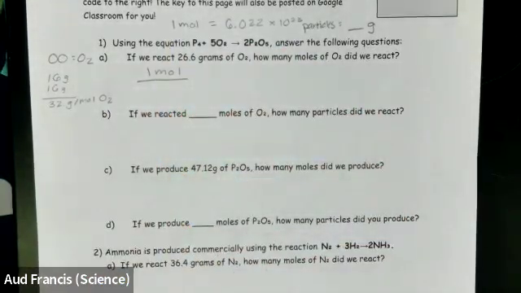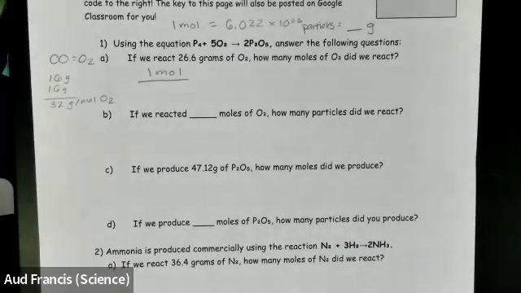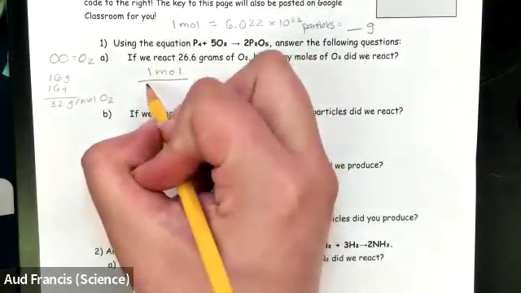One of the really common mistakes I see students make is that they'll put in 26.6 grams as their molar mass. That is not your molar mass. That is the number of grams that you have. Your molar mass here is in fact going to be that 32 grams that we just solved. So take a second and fill that in with me here.